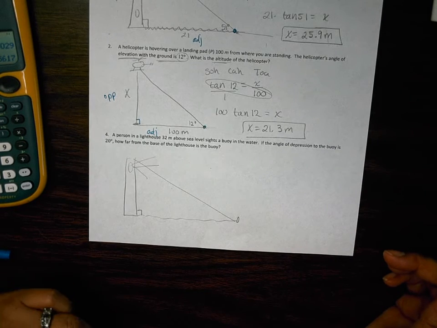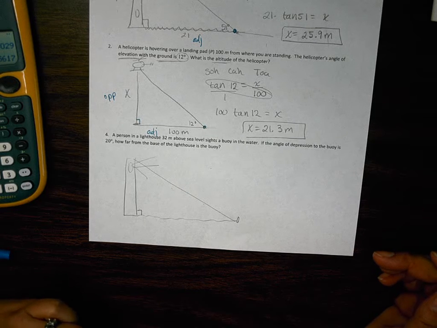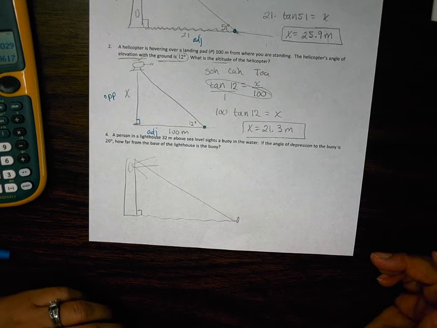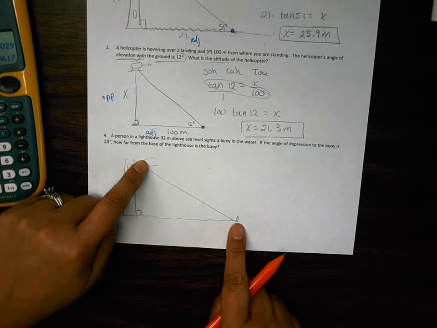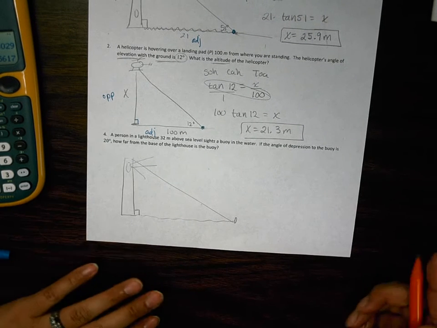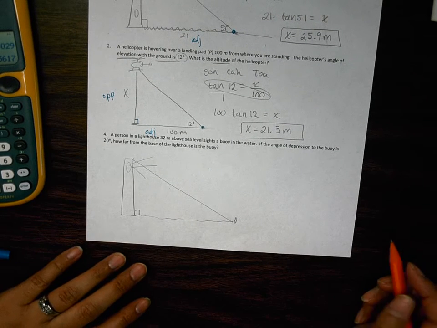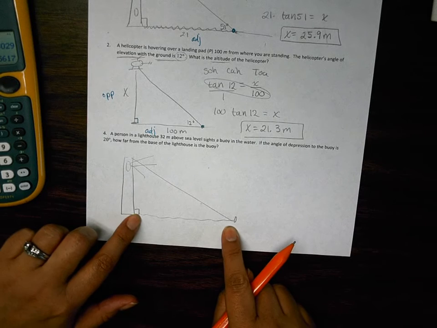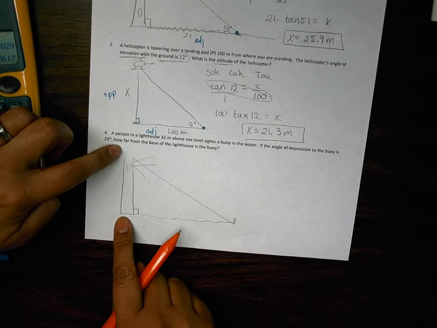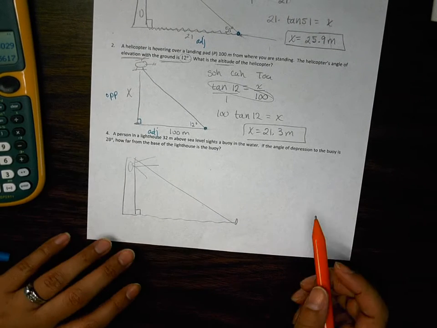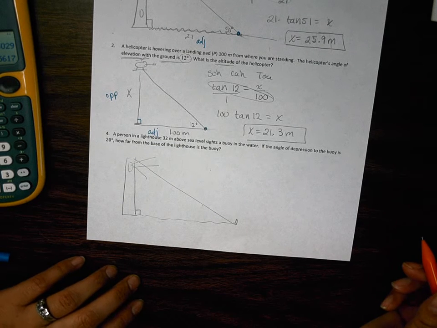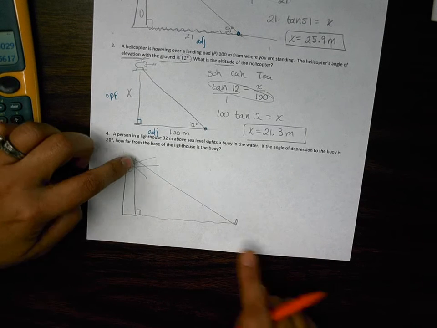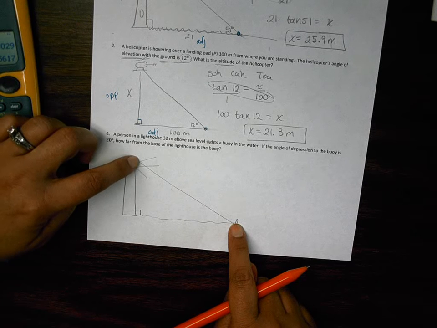Okay, the person in the lighthouse is 32 meters above sea level. Where does the 32 go? The ocean, the water, the hypotenuse, or the height of the lighthouse? The lighthouse is 32 meters above sea level. Where? The hypotenuse?